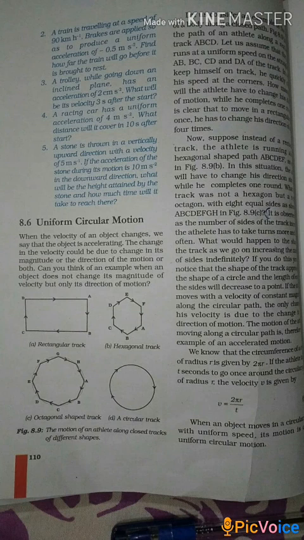Now, uniform circular motion. For this, you will consider one example. Suppose an object is moving in a closed path. For example, as shown in figure 8.9, they have shown four types of tracks. The first track is a rectangular track. The second is the hexagonal track. The third is the octagonal track. And the fourth is the circular track.